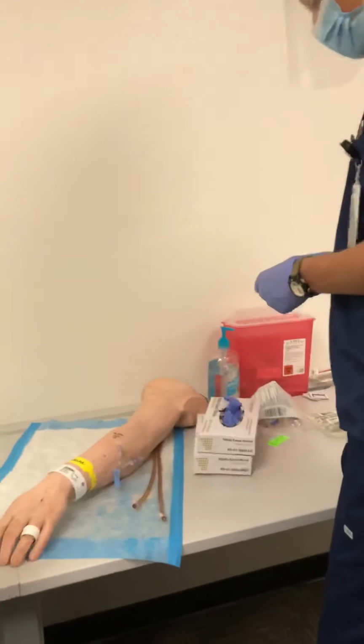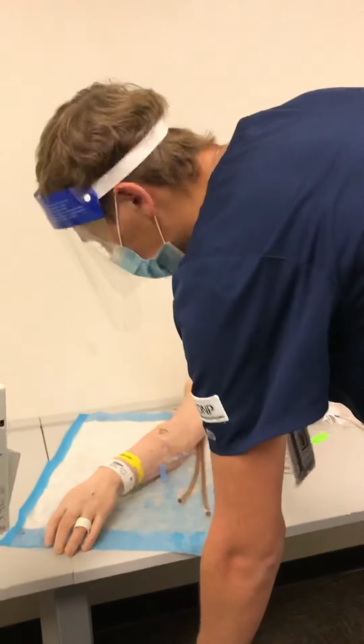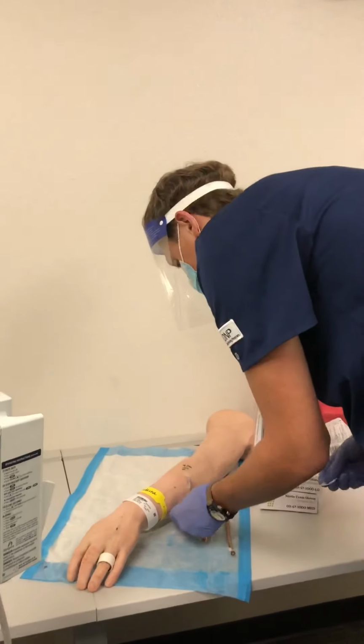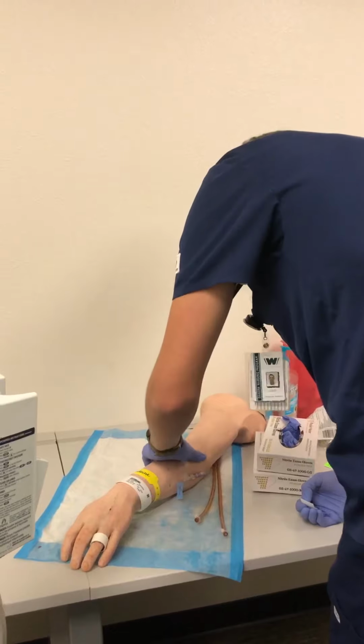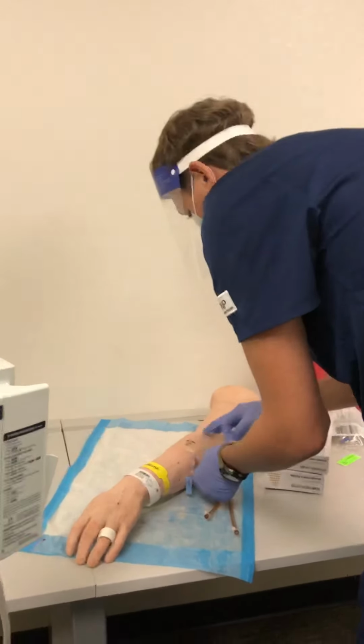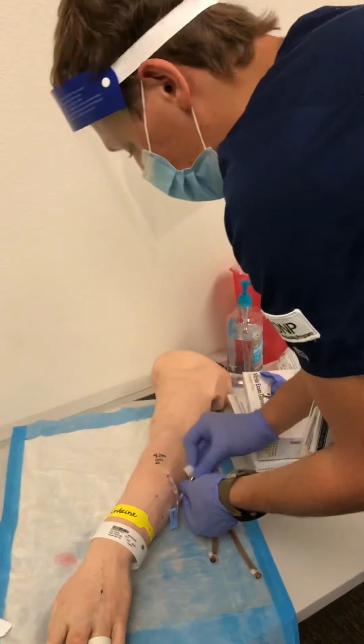So before I do anything, I'm going to make sure that the client's saline lock is unlocked here. I'm going to look for any signs of infiltration in the site here, make sure that there's no pain or redness or anything like that, and then I'm going ahead and clean the site.